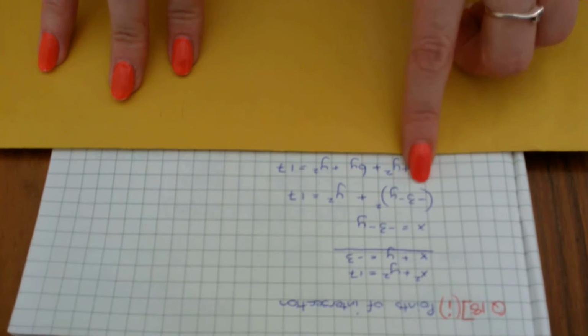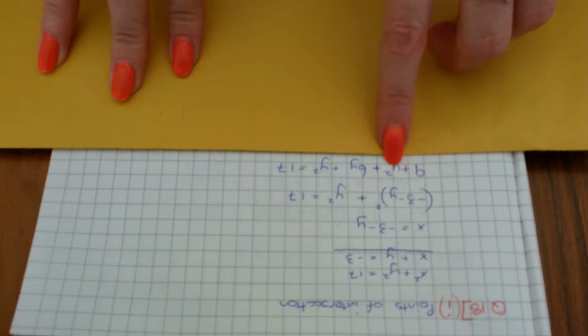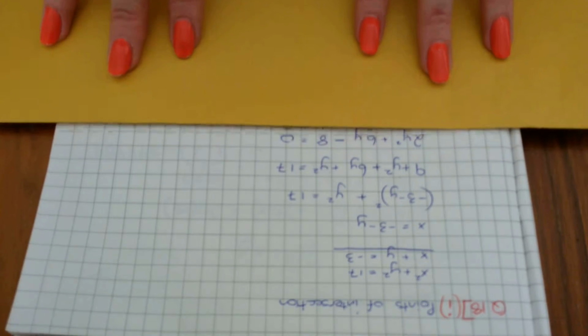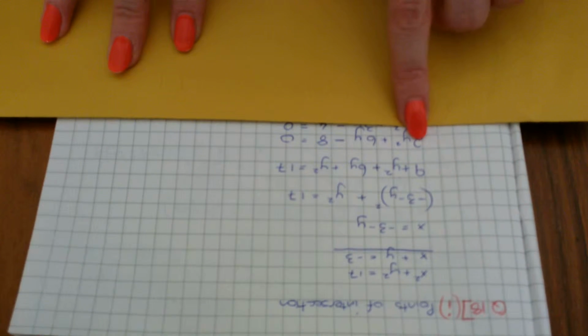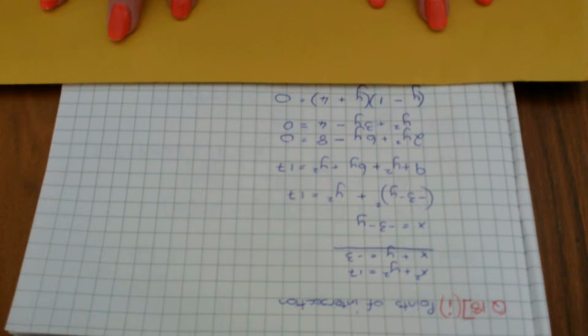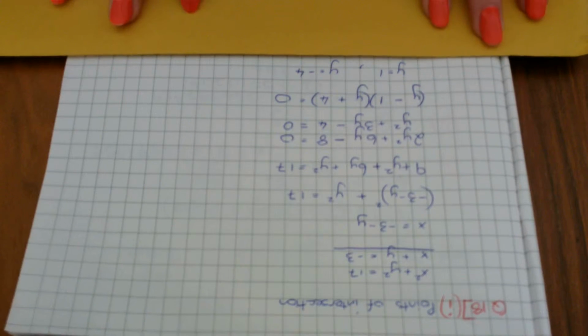Very carefully square out your bracket. Remember, square the first, square the last, twice the product. Then the remaining equation stays the same. Everything over to the left and tidy it up. I can simplify and factorize. I have y equals 1 and y equals -4.